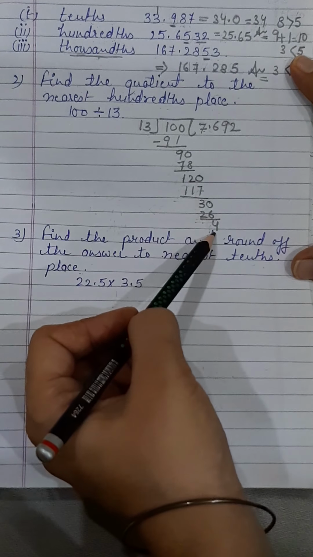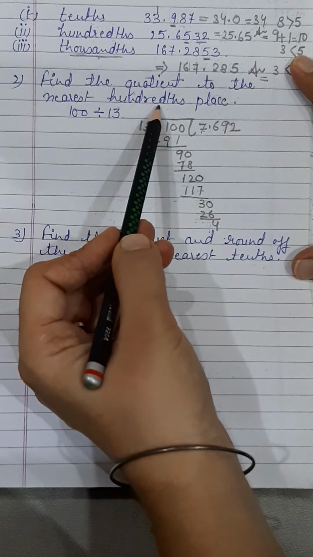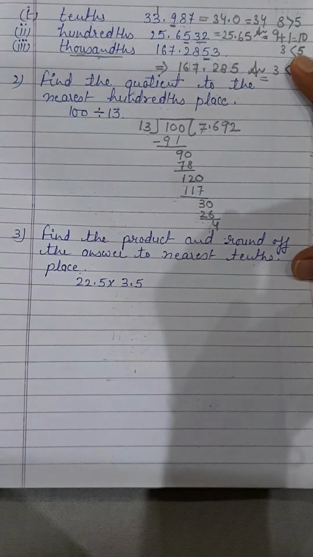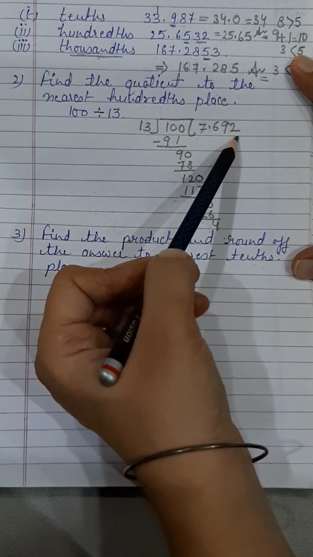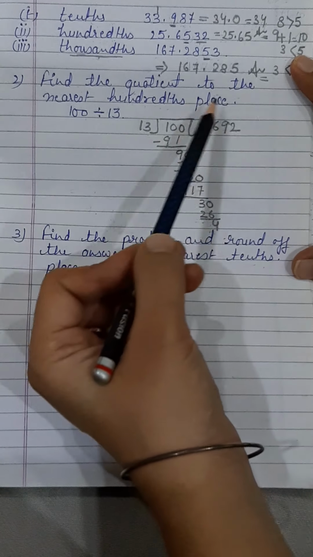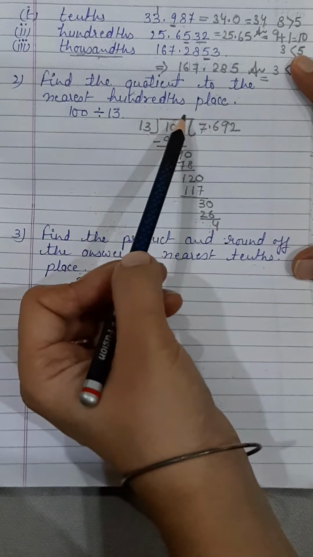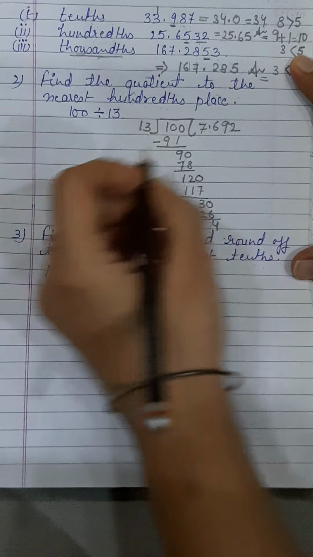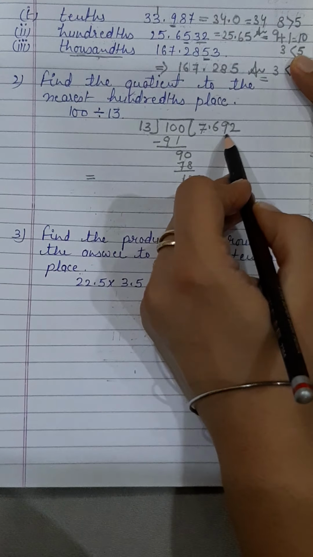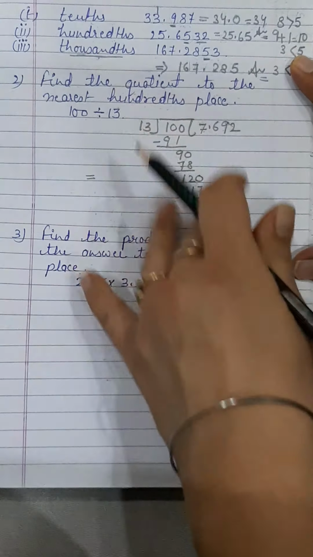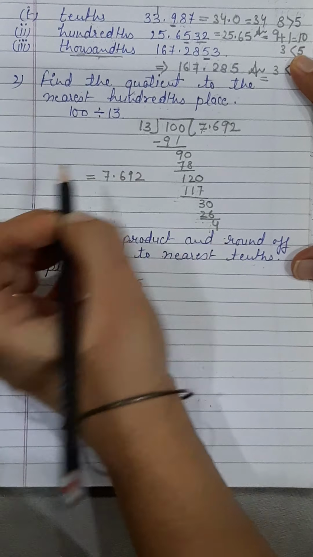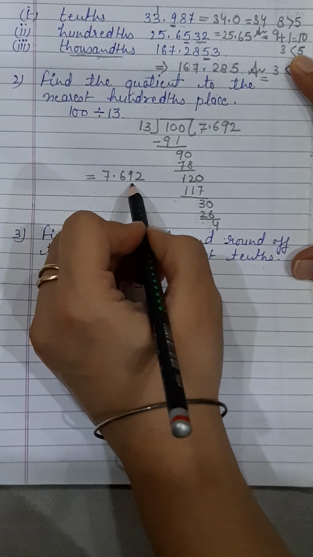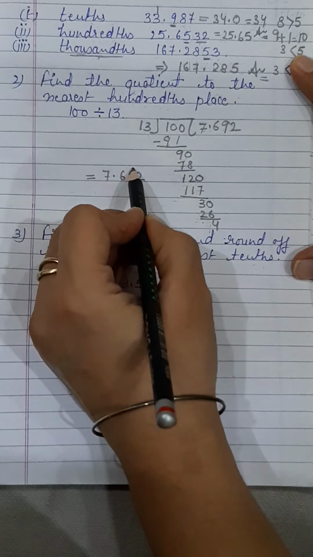This process you will do till you reach the hundredths place. So its right hand side next number will be the thousandths place. So till the thousandths place you have to do this division, right? So here tenths, hundredths, thousandths it is coming, so no need to do further. So we will write only 7.692. Clear?